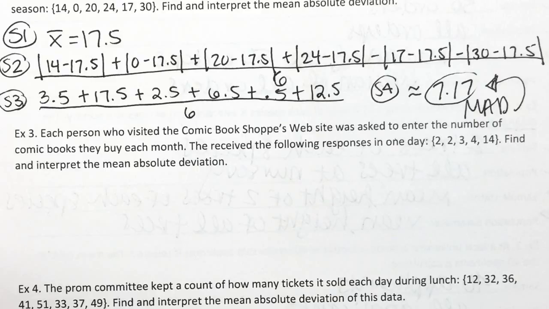Everybody understand? Yeah, you can work in groups of two if you would like, or you can work on your own. You can listen to music. But as soon as you finish all three, raise your hand and I'll check them. You can pack up when you finish.